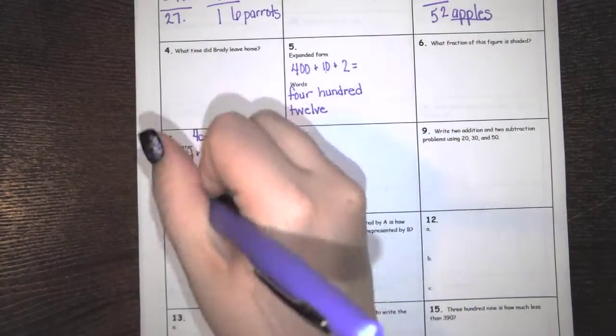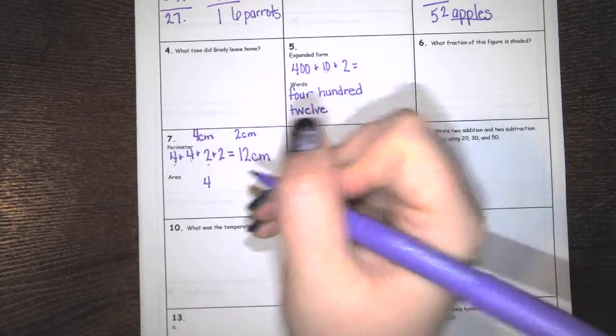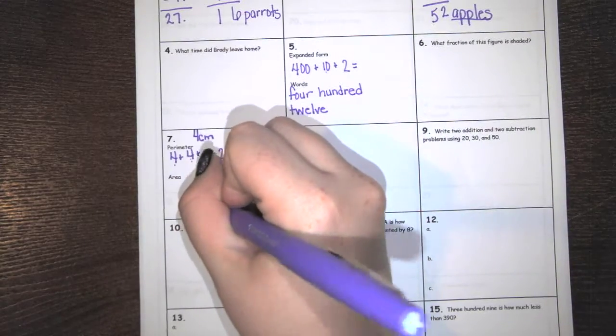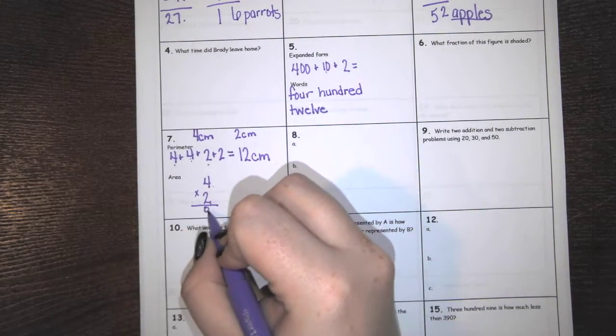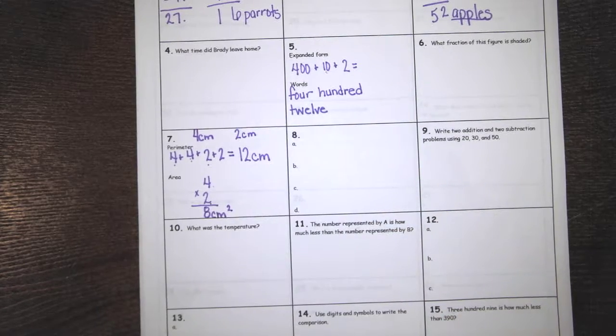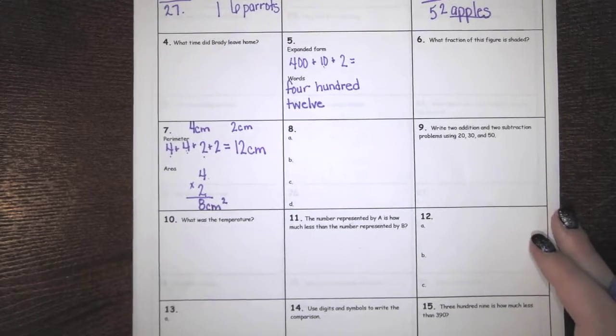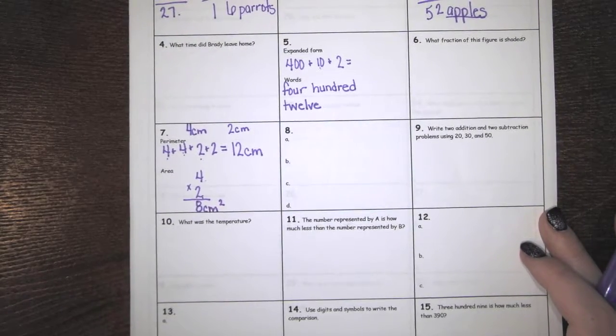To find the area, you do not add, you multiply length times width. 4 times 2. If I have 2 4s, I have 8. And we write this 8 centimeters squared. All right, number 8 looks good. Should be able to do that.